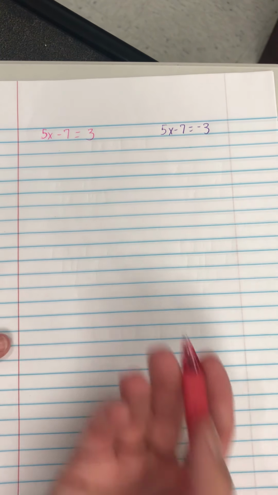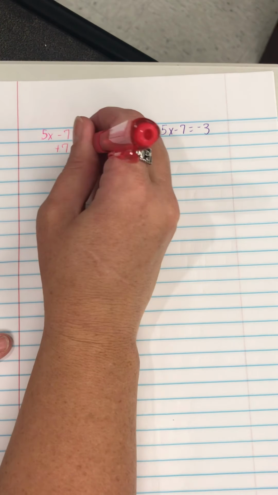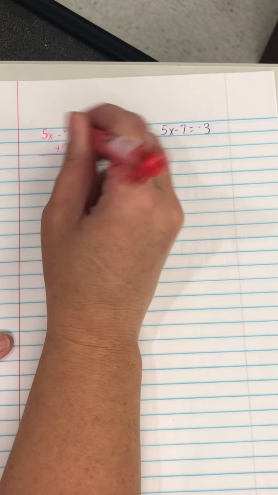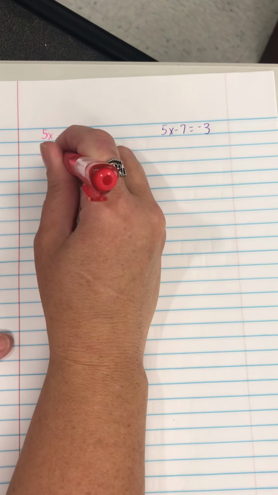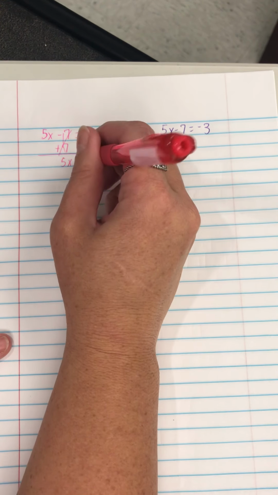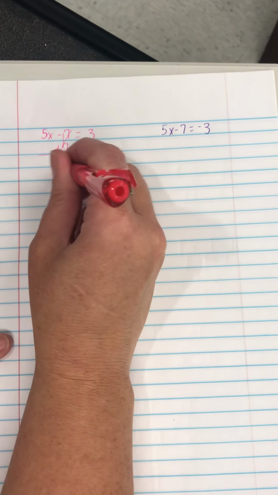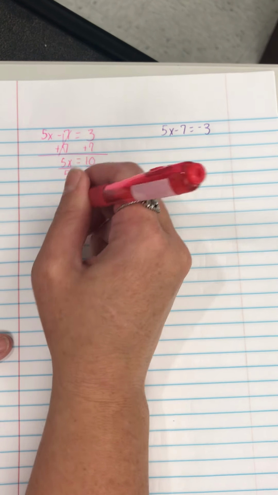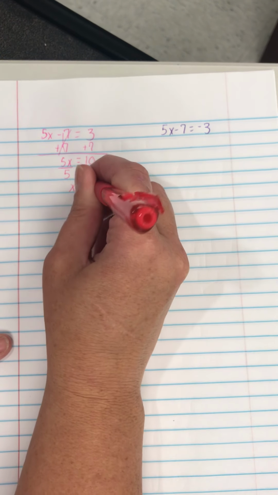We have to solve each of these. Well, these are simple equations. We're going to add 7. What you do to one side, you must do to the other. That brings it down to 5x equals 7 plus 3 is 10. Divide by 5. X equals 2.